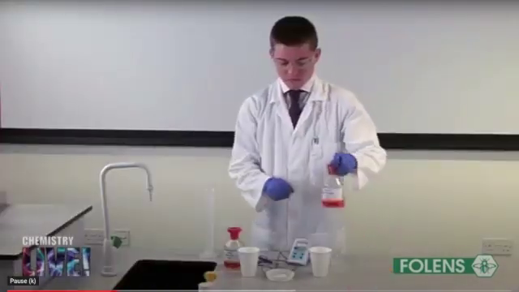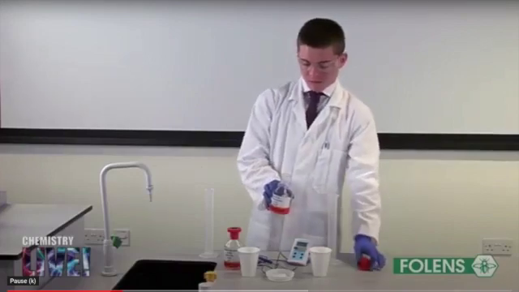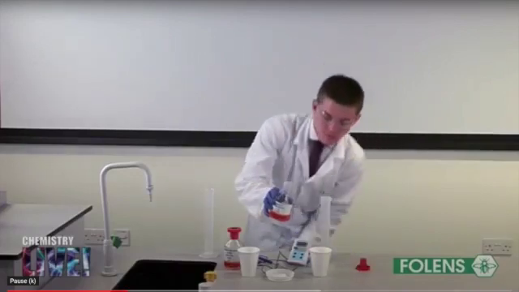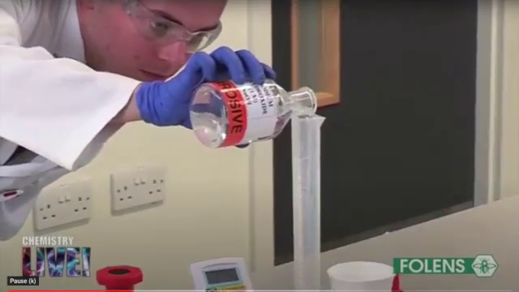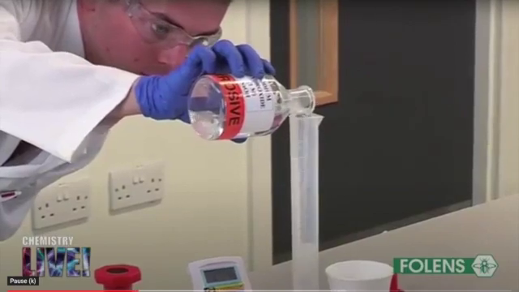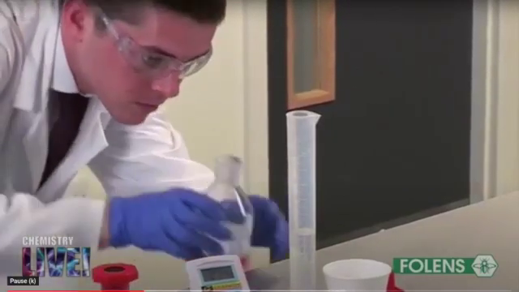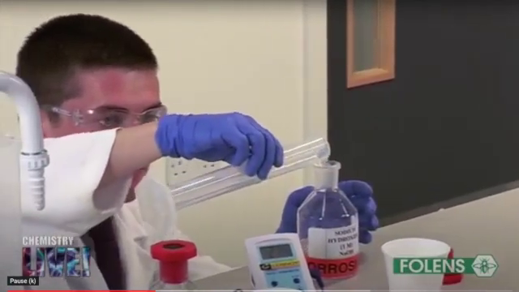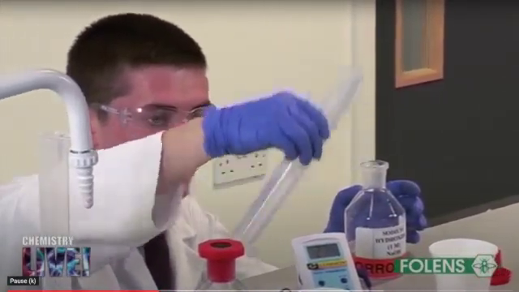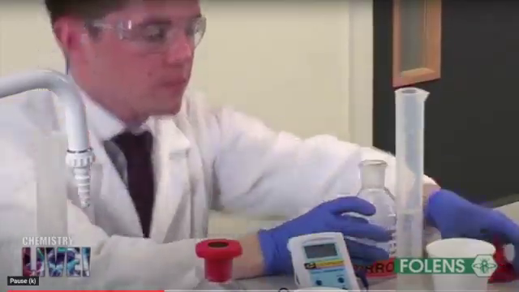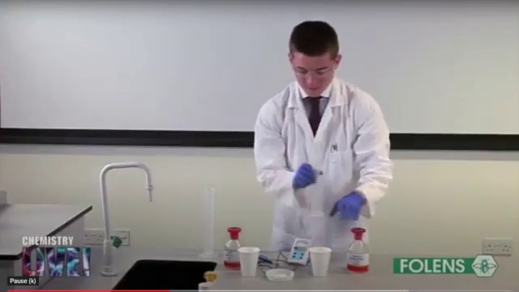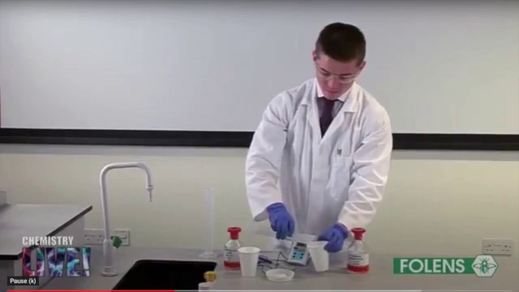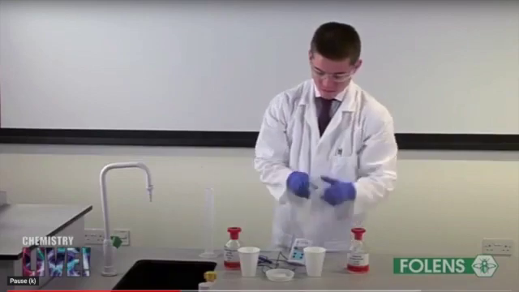Then he is measuring another 50 cm cube of sodium hydroxide solution by using a plastic measuring cylinder. Please be careful, do not do this because it may cause contamination. Now pour this 50 cm cube of sodium hydroxide solution into another polystyrene cup.